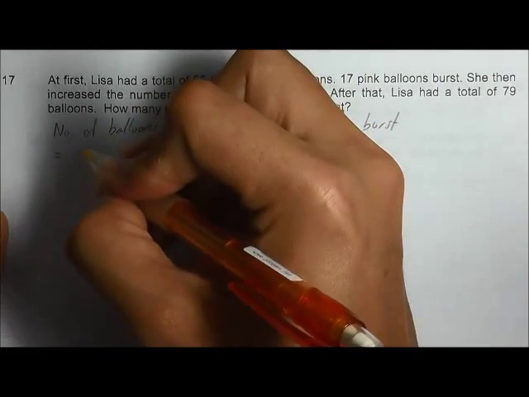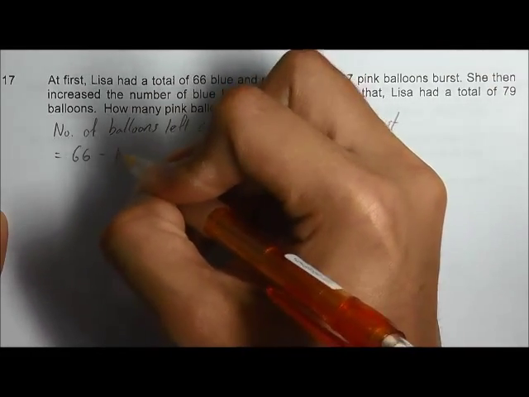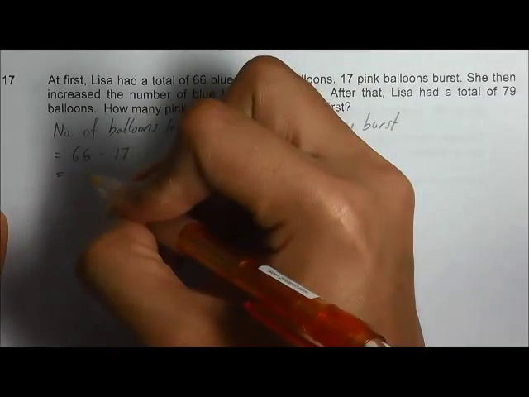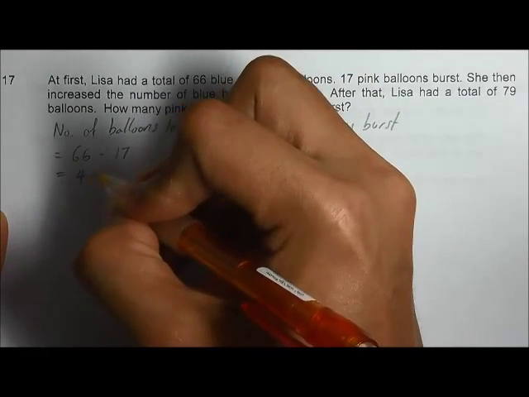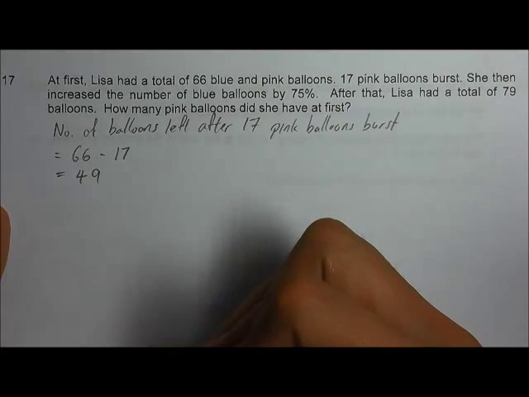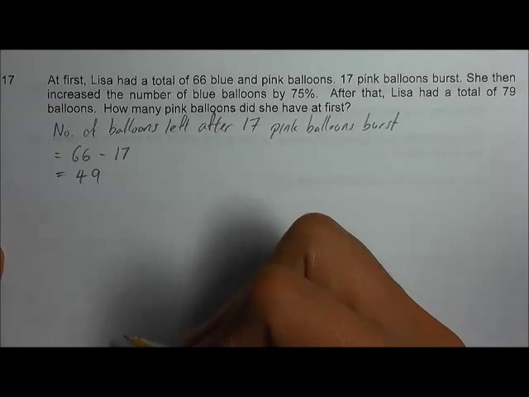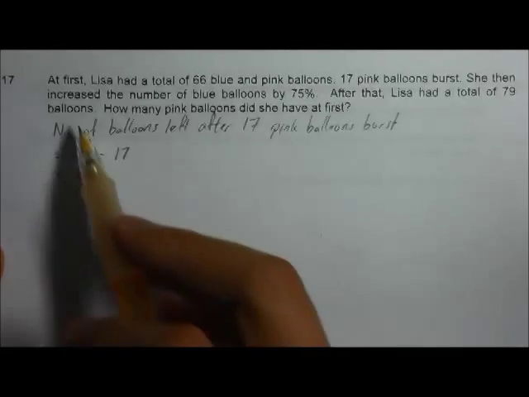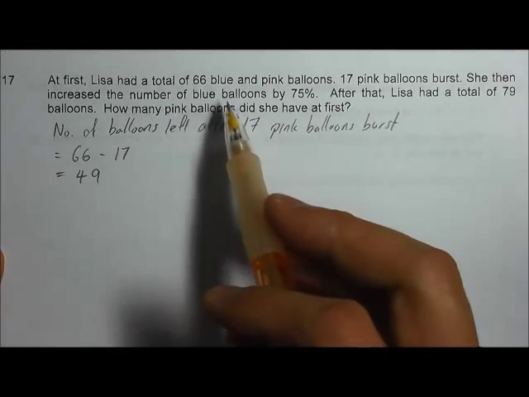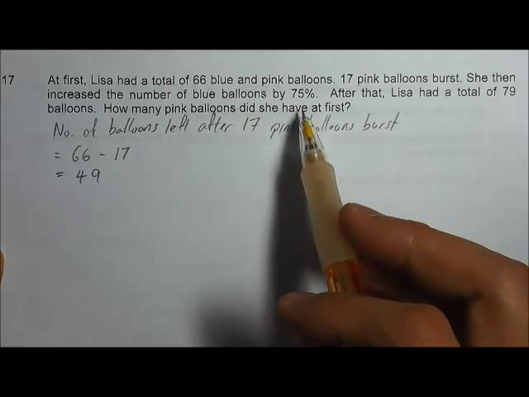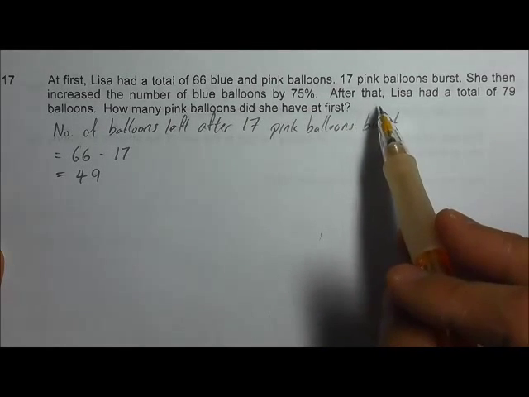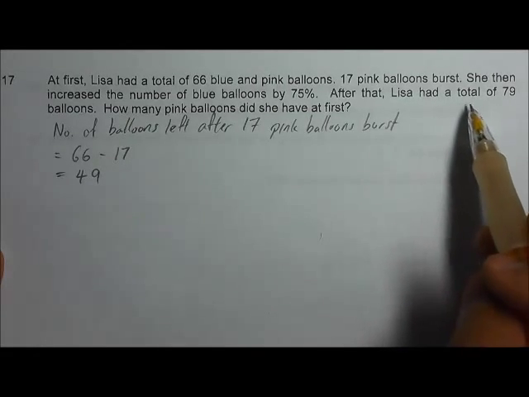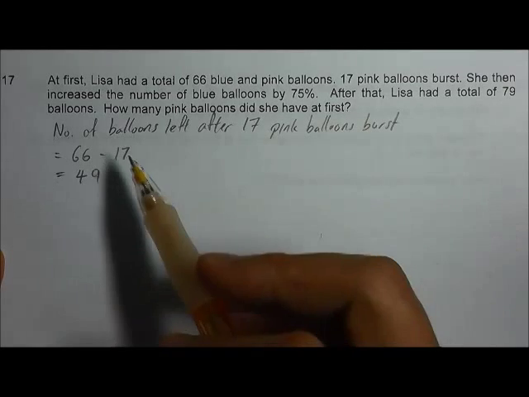That will be just 66 minus 17. We will get 49. Okay, next, we know that she then increased the number of blue balloons by 75%, and after that Lisa had a total of 79 balloons.